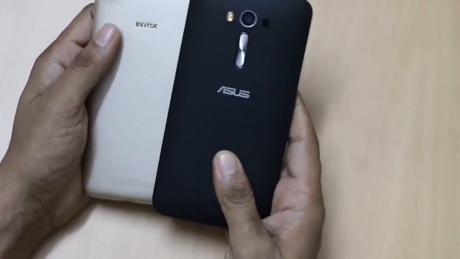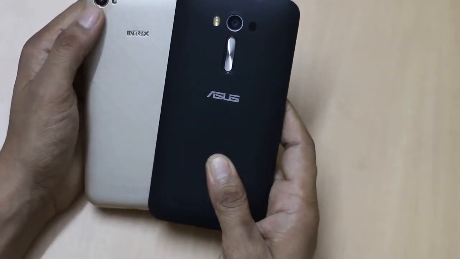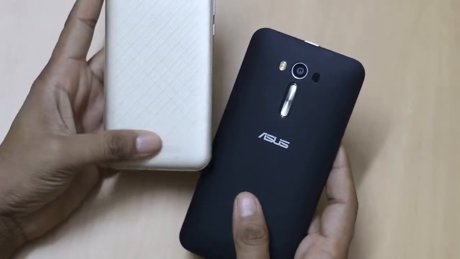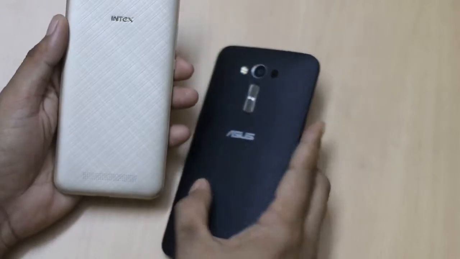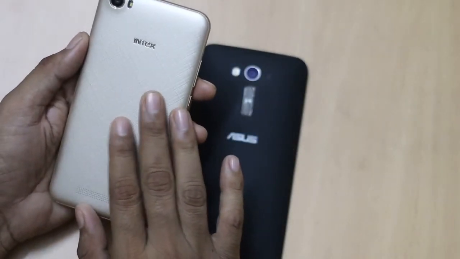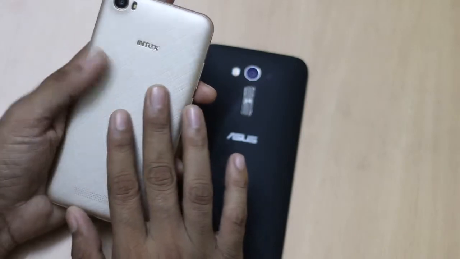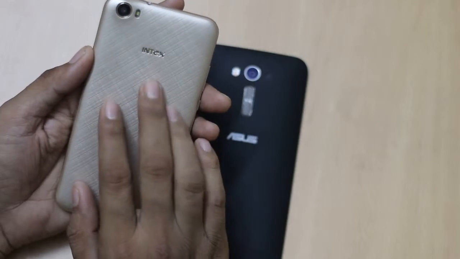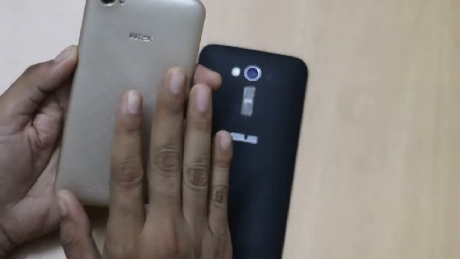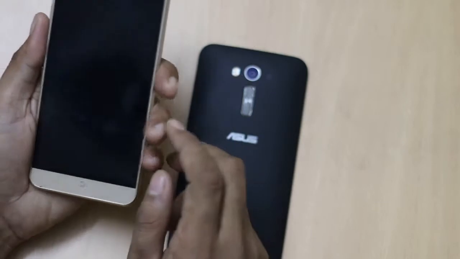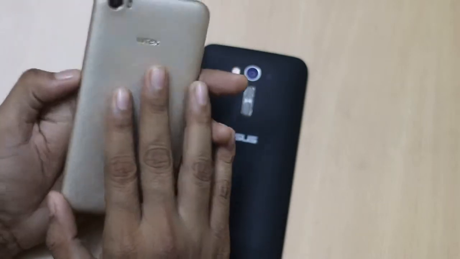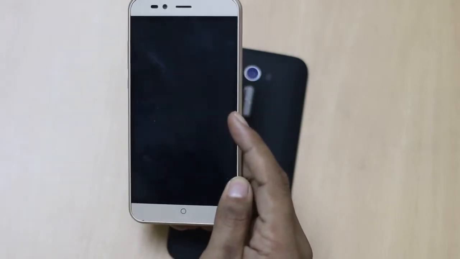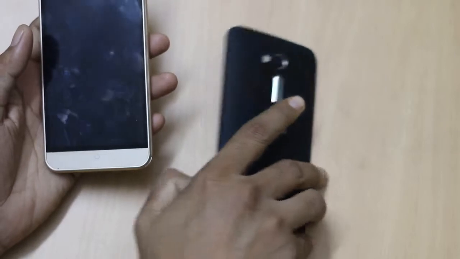At the back on Intex Cloud Swift there is an 8 megapixel camera with LED flash with Intex branding and a big speaker. The back panel of the Intex Cloud has a sketchy finish and you can easily feel the back finish of the Intex Cloud Swift, and when you hold the smartphone in your hand it offers a premium feel, but it looks a lot similar when you look at the other Intex smartphone.